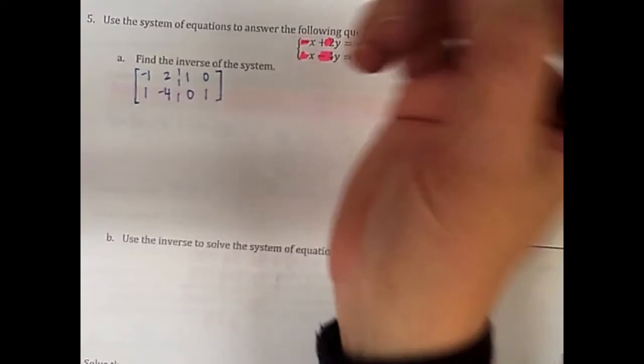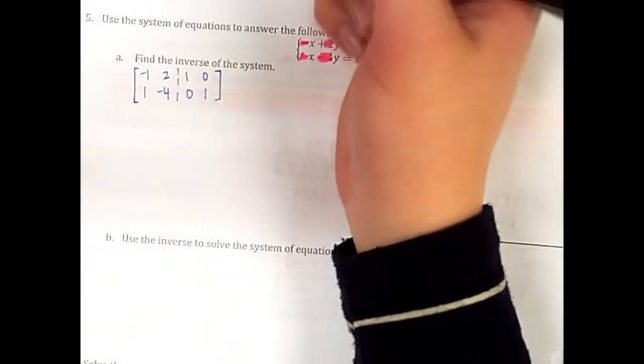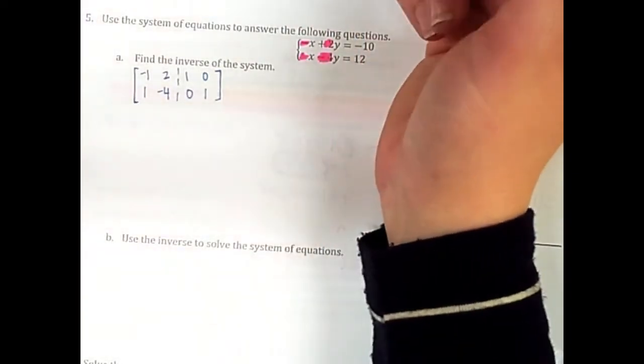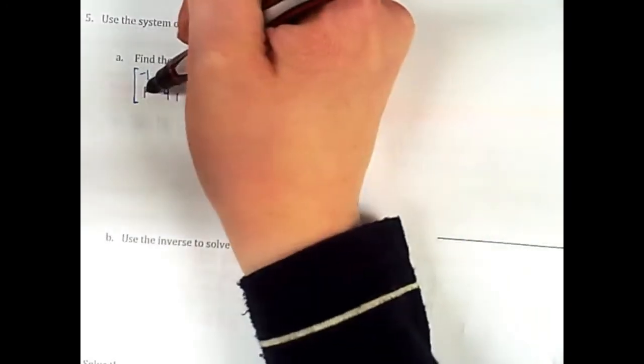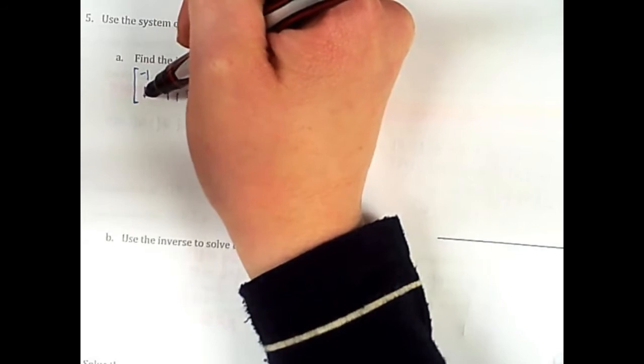Okay, so my goal is to first get a 0. Remember, 0, then a 1, then a 0, then a 1. No more than that. So what I am going to do is I can really get a 0 anywhere to start with. I am going to start by getting a 0 here in this lower left-hand corner.